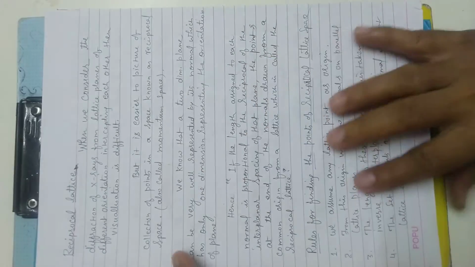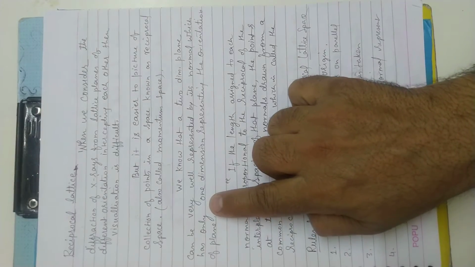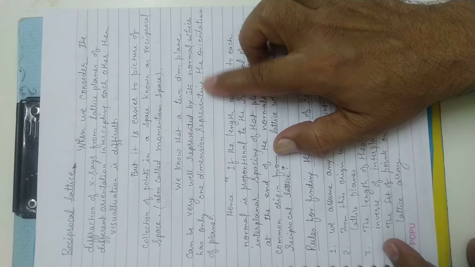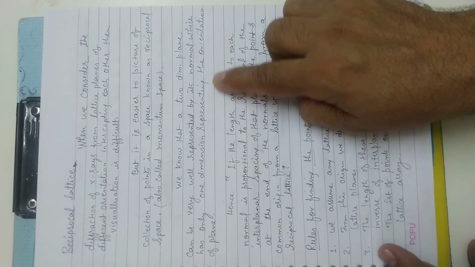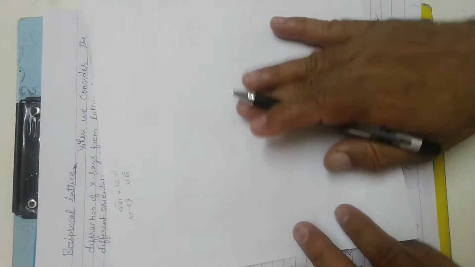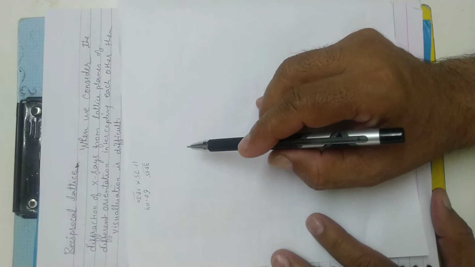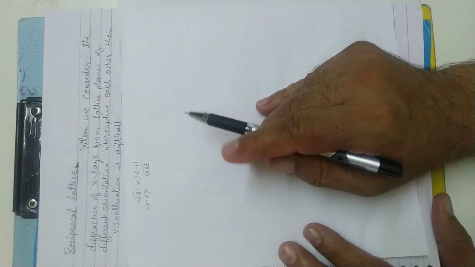We know that a two-dimensional plane can be very well represented by its normal, which has only one dimension, representing the orientation of the plane. This is what I want to explain once again for the students. In your earlier classes, you have been asked whether a surface is a vector quantity, a normal, or a scalar quantity.